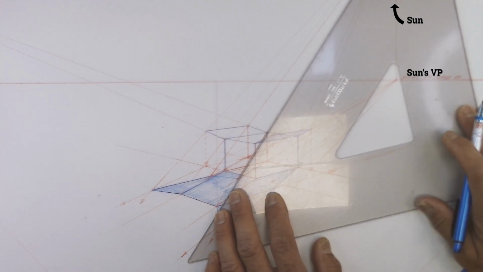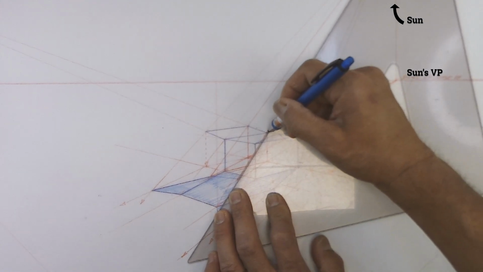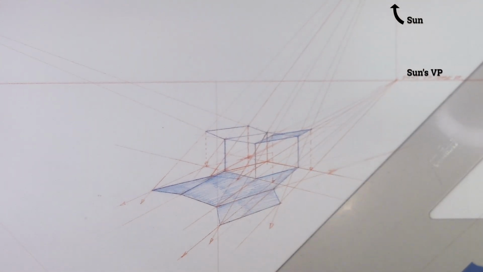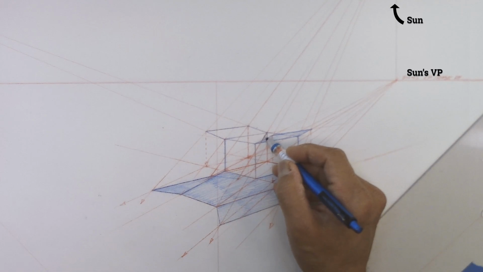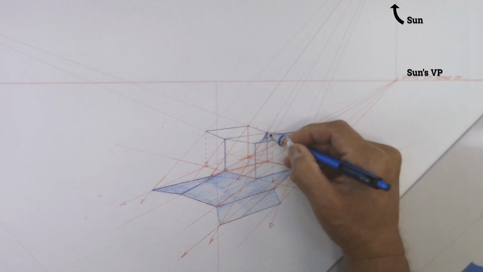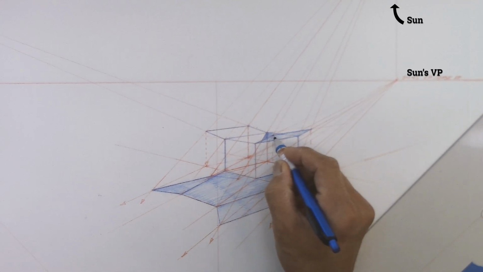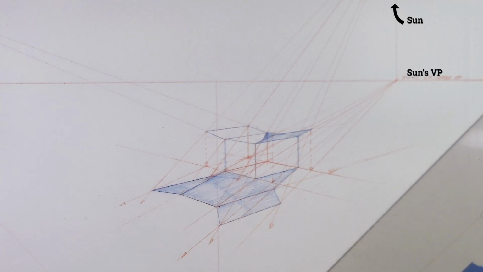Oh, let's talk about this too, I guess. The box is open. The box will also have a shadow right here. It's going to be darker on the inside. And I could simply just use this line here as a guide, and that'll be that.